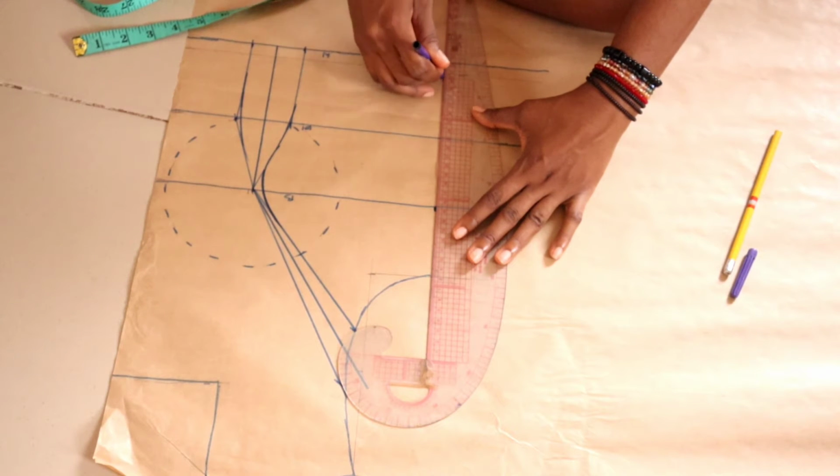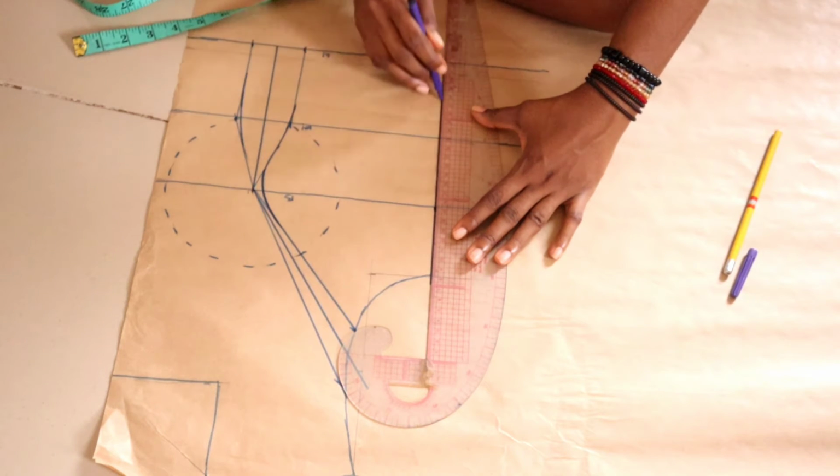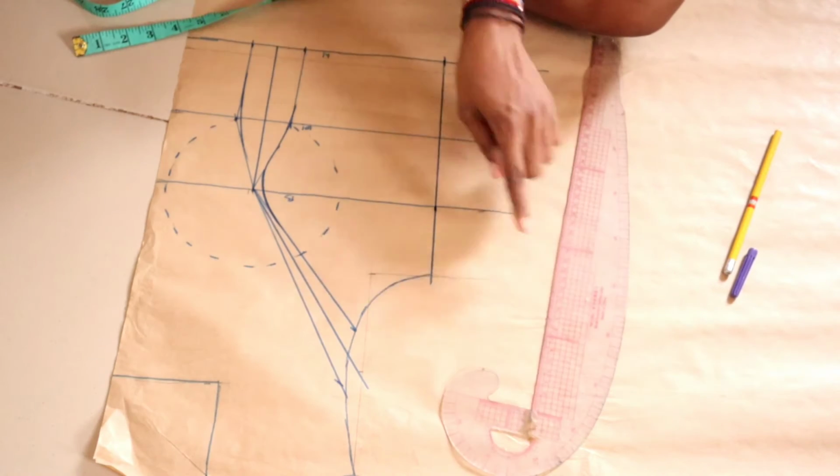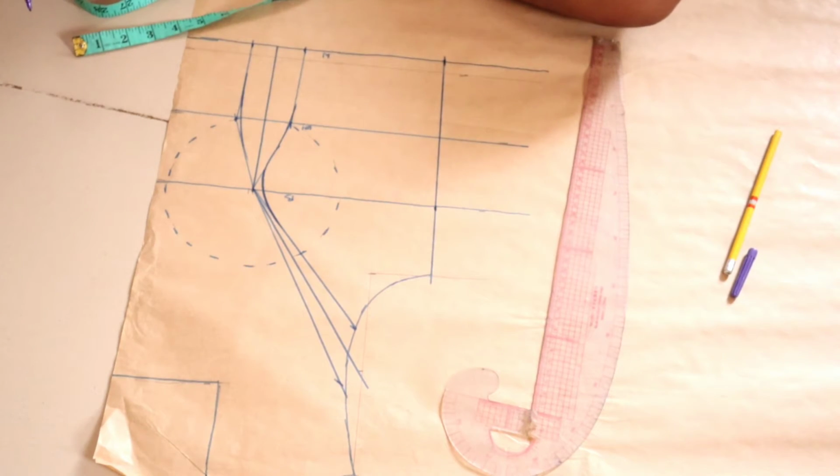Roll a straight line all the way to my armhole, and this is what I have.